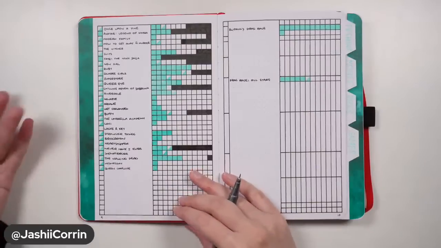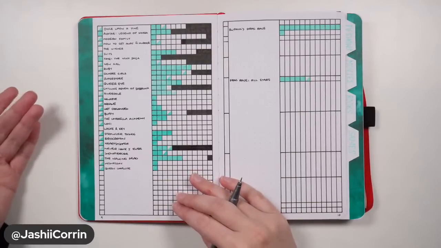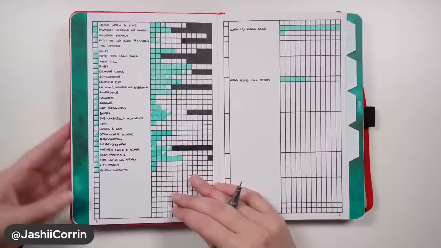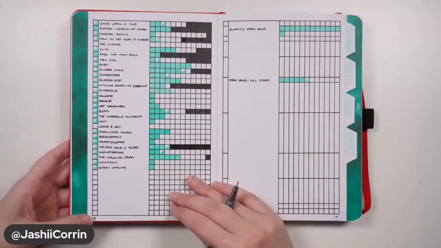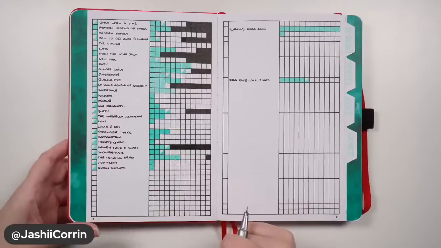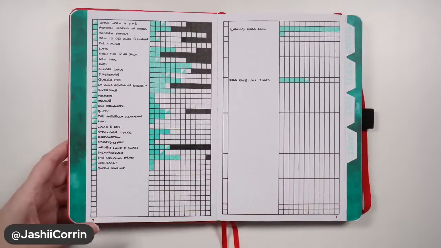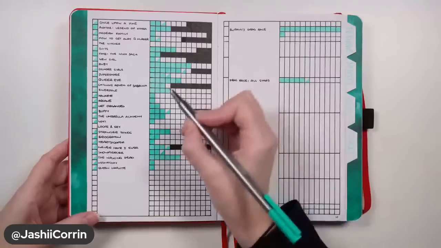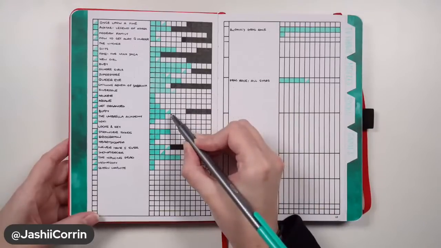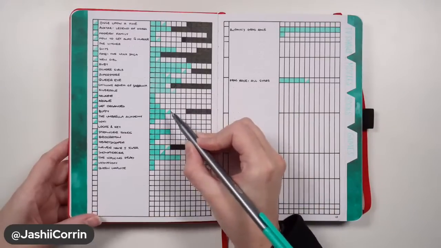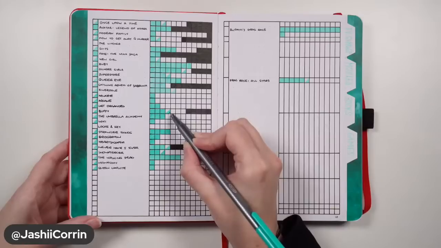You can see also, with my tracking, I'm not very particular about, oh, I've watched the first 5 episodes of season 6 and I'm going to color in 5/12ths of the box or anything like that. It's just very much half coloring in means it's started, full coloring in means it's done. So I could not tell you how far through Buffy season 4 I've actually gotten.